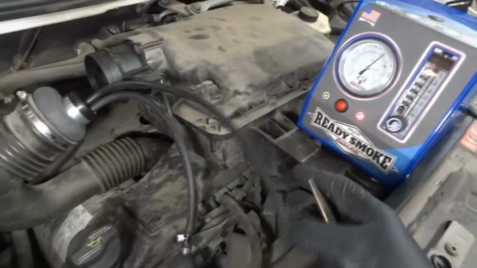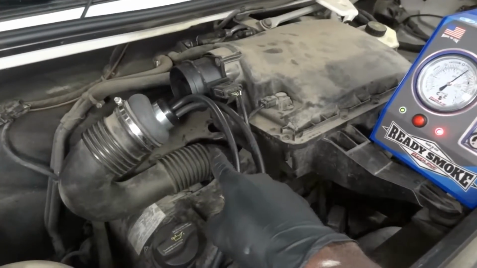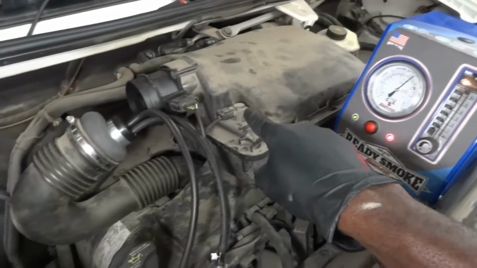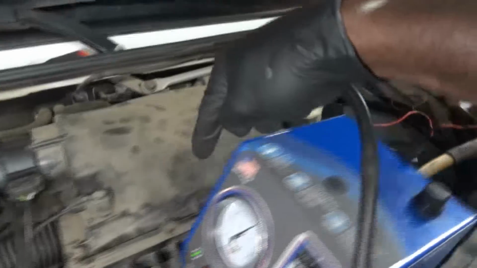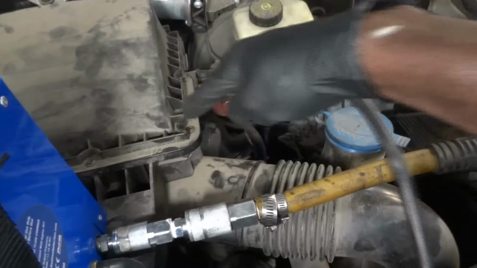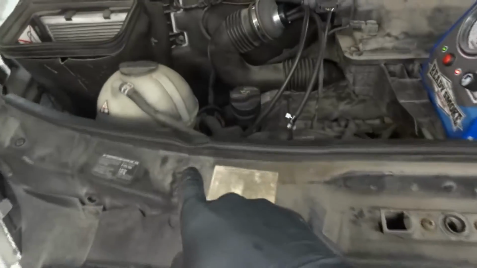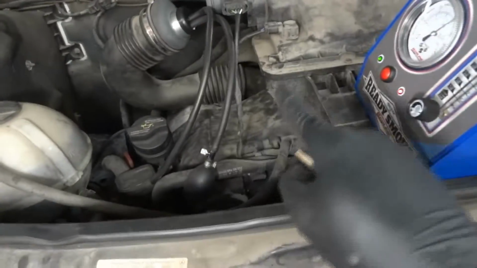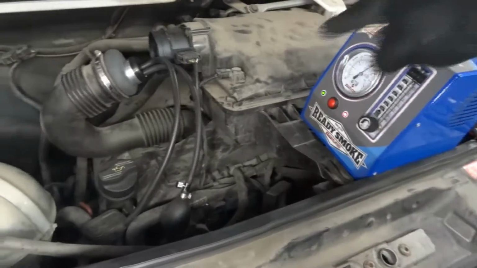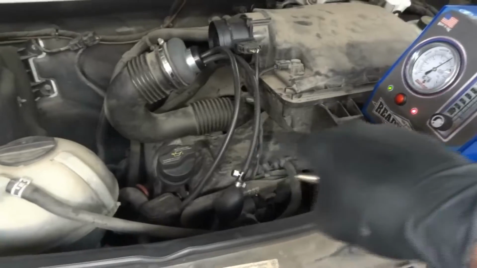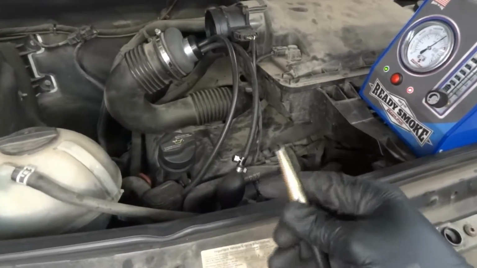This is gonna send smoke down through the turbo and through the turbo outlet. The turbo outlet tube is on this side of the engine, so it's gonna go down this tube, into the intercooler and back this way and into the engine. So it's gonna make a big loop, and if there's a leak somewhere between this turbo and the intake manifold, smoke will be coming out of it.